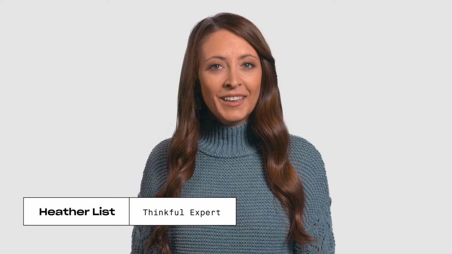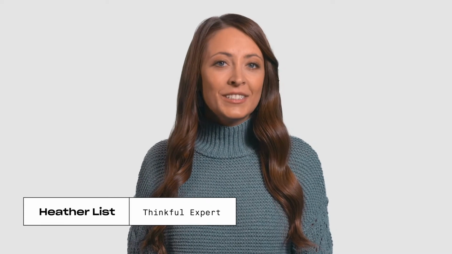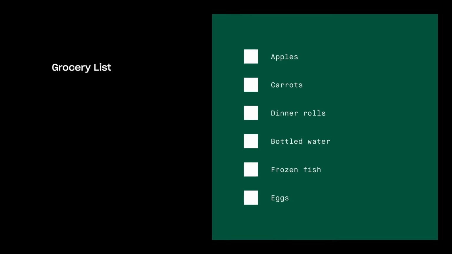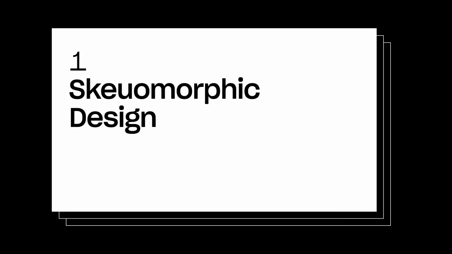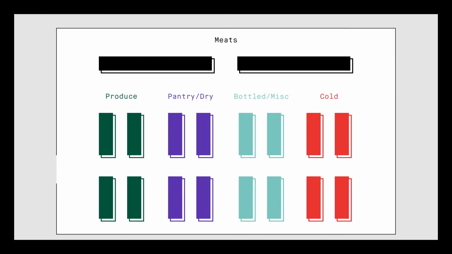As we cover them, ask yourself, when will each style be most effective for designing the user interface? Let's dive right in. Think about writing a grocery list. Once you know what you need, in what order do you write your list? Often, we write our grocery lists grouped by department, and almost always in the order of our favorite store's layout.